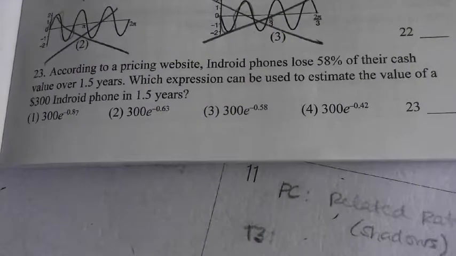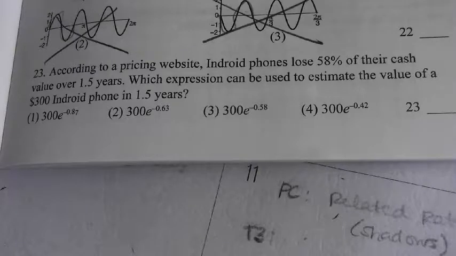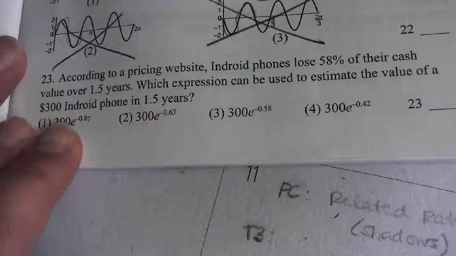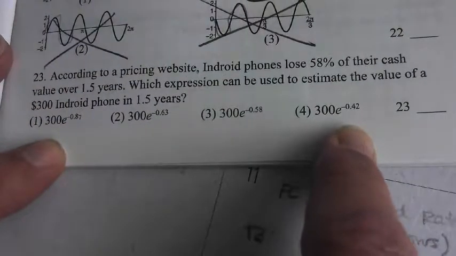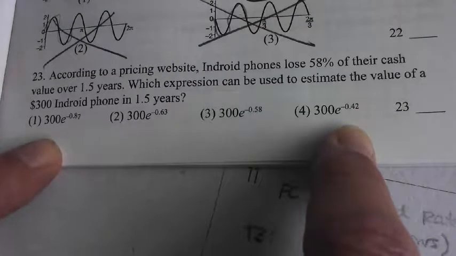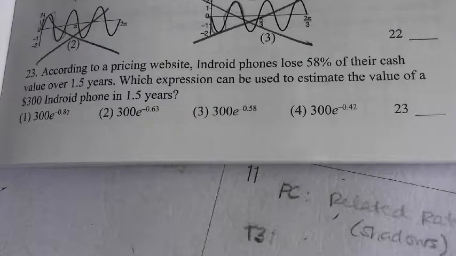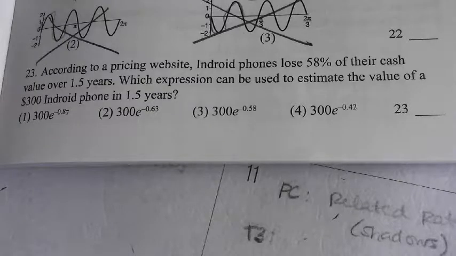23. According to pricing, Android phones lose 58% of their cash value over 1.5 years. Which expression can be used to estimate the value of a $300 Android phone in 1.5 years? So all of these are the PERT formula, yes? I would never write this with the PERT formula unless they said continuous, okay?